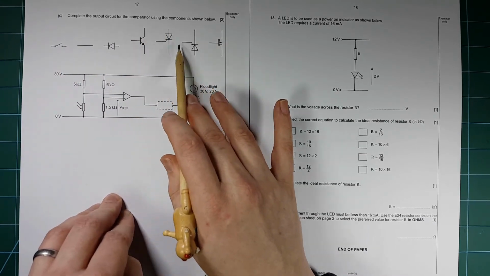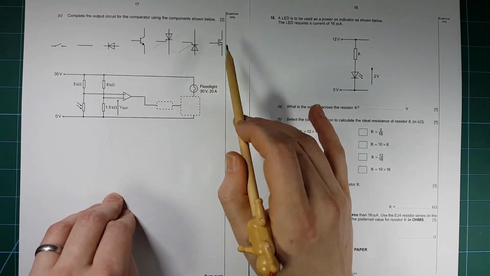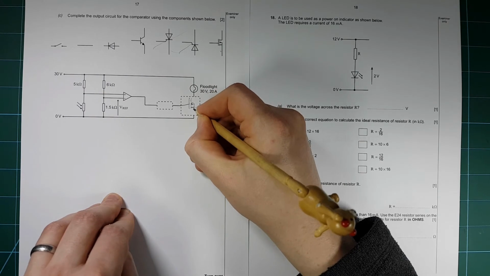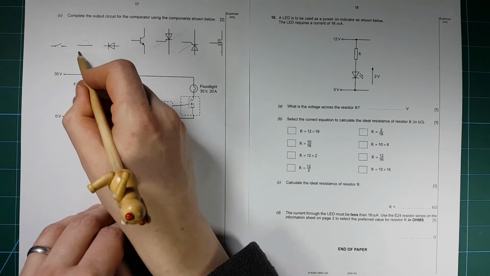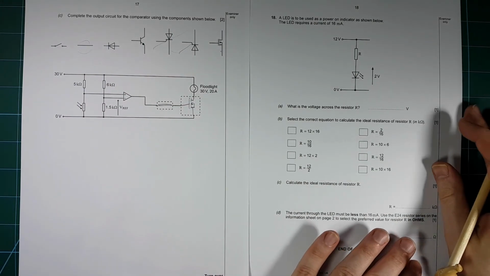You shouldn't even know what these are really, they're thyristors, but they're just there as red herrings. So we've got to put in the MOSFET here. So we'll have our MOSFET. Now the thing about the MOSFET is it does not need a base resistor, so we can just use a piece of wire to connect those two, like so.